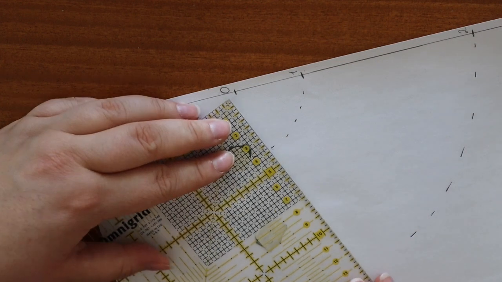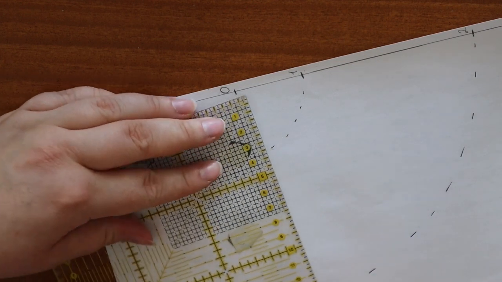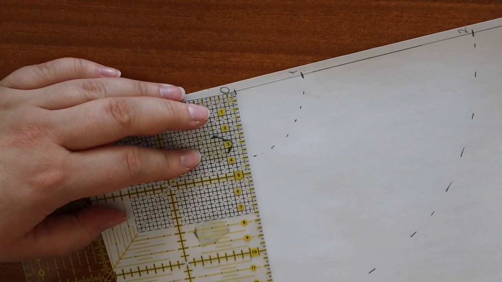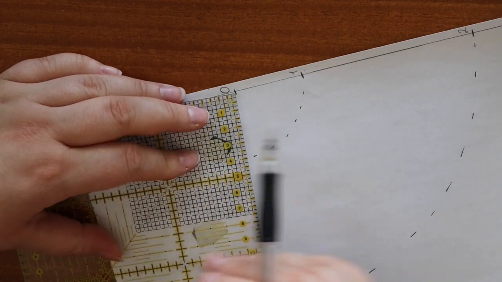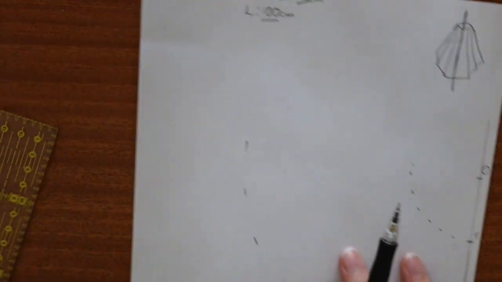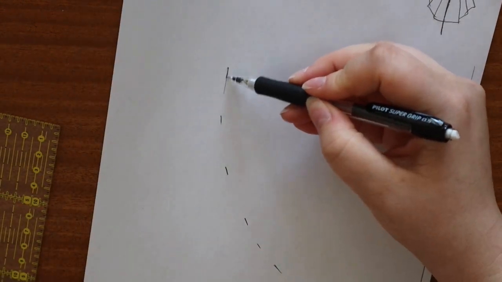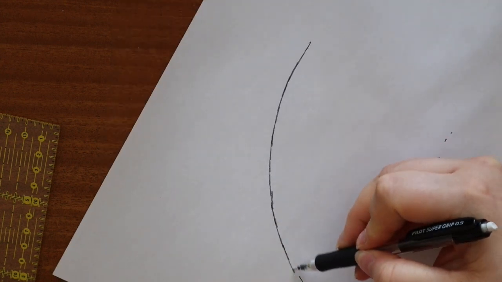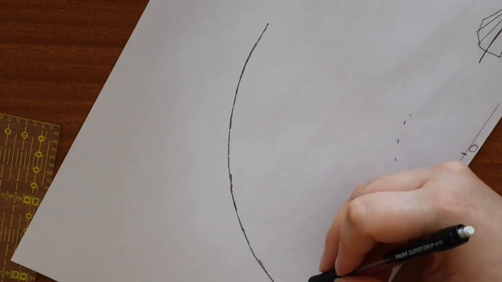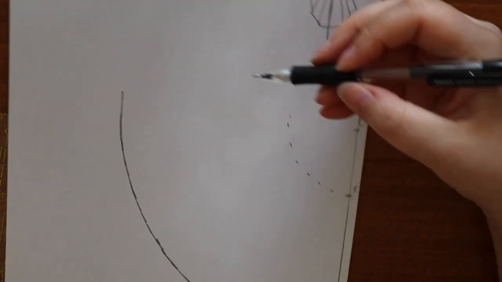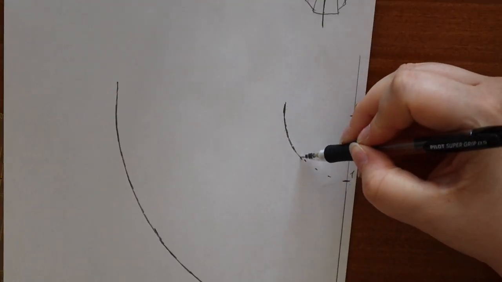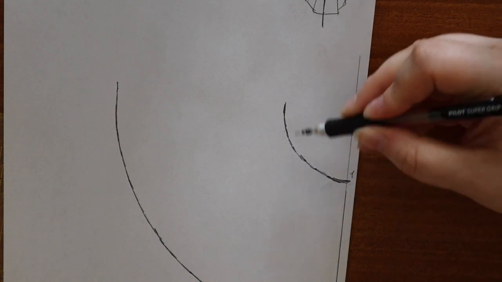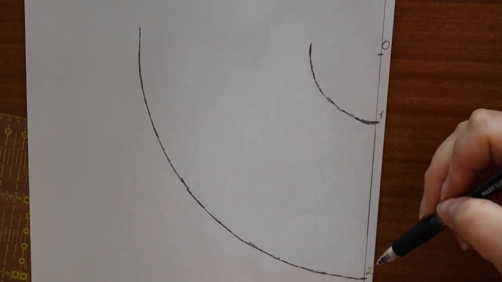And you'll see that what we end up with are 2 quarter circles, really. You can draw them all the way around and make half circles, but you don't really need to. So the next thing we're going to do is match these up and draw lines out of them. So we end up with 2 curves, one small and one big. This is your waistline, this curve here, and this will be your hemline.